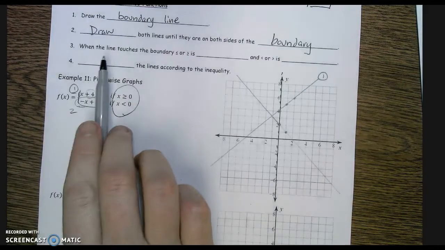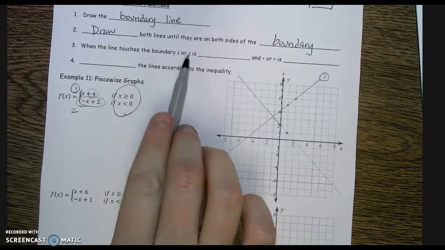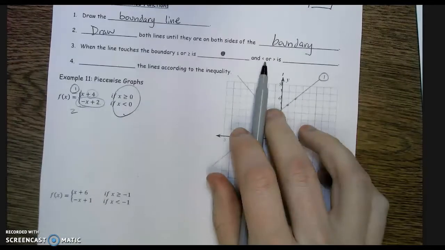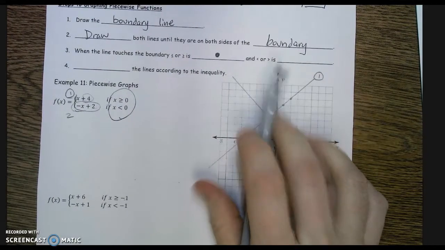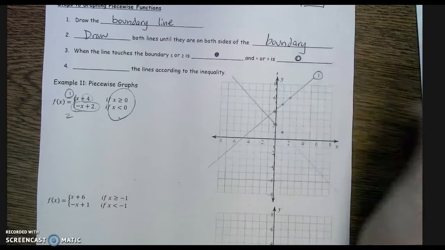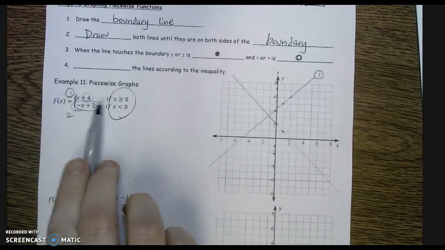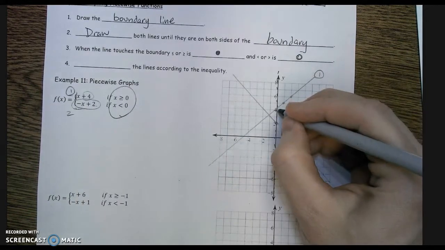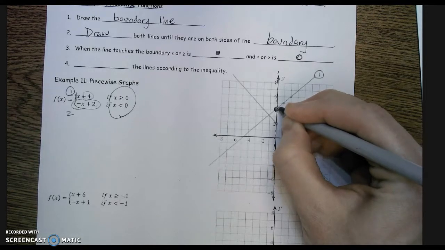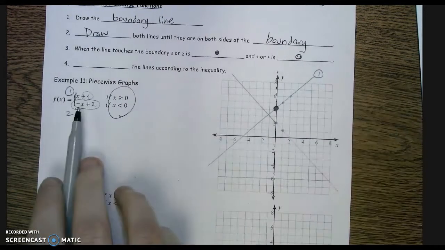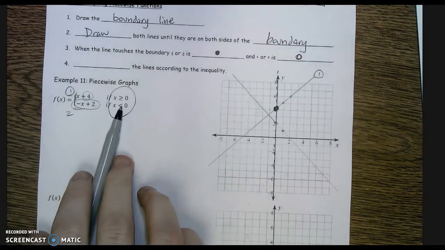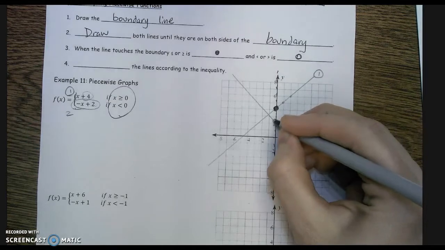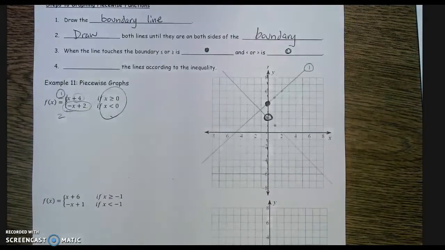Step 3, when the line touches the boundary line and there's an equal to symbol, you're going to have a filled in endpoint. If there's a less than or greater than and no equal to symbol, it's going to have an empty endpoint. So line 1 we saw is an equal to symbol, so when it crosses the boundary, it gets a filled in endpoint at 0. And then we saw the second piece does not have an equal to, so line 2 is going to have an empty circle on the boundary line.